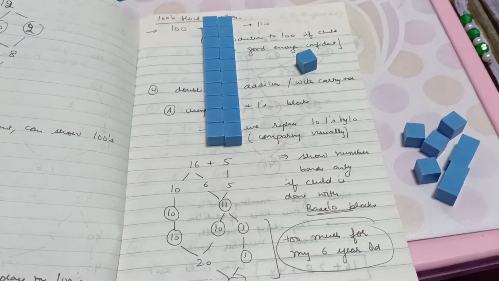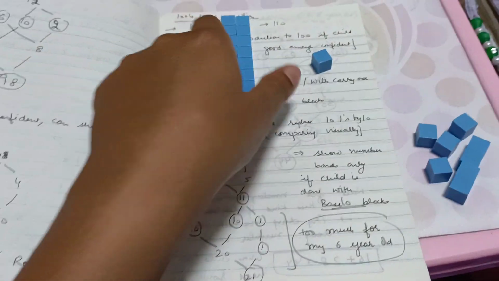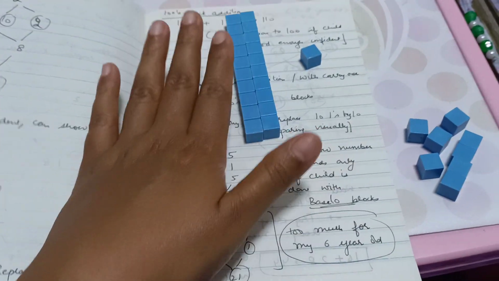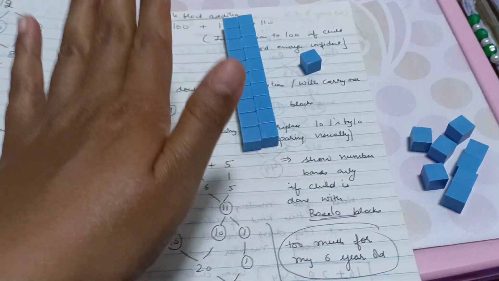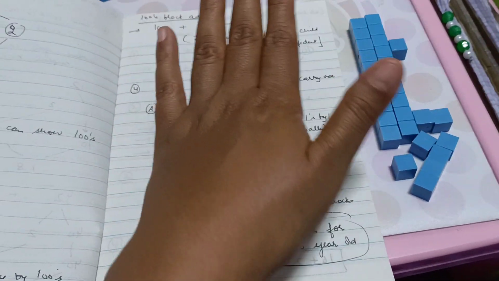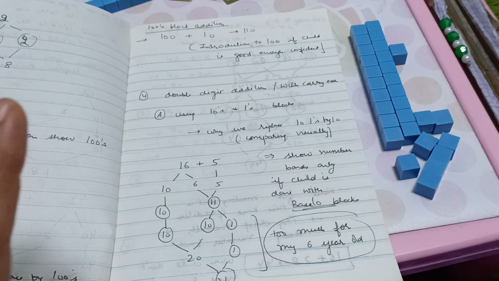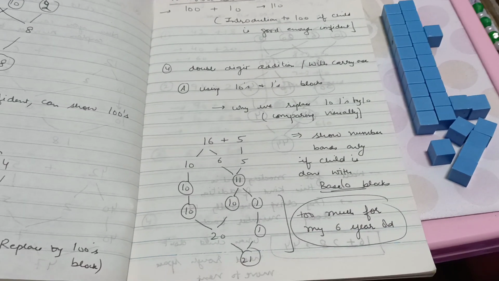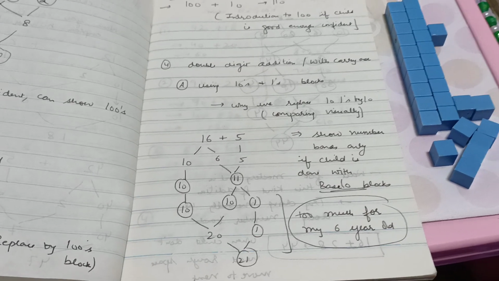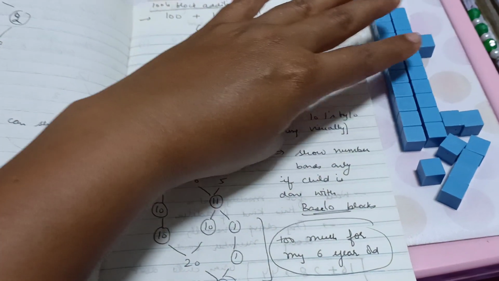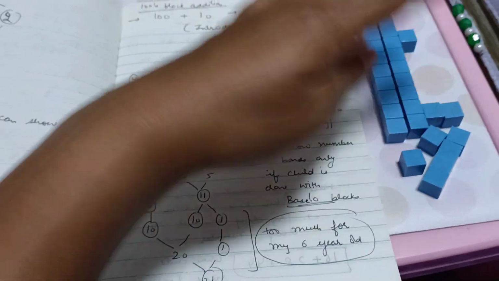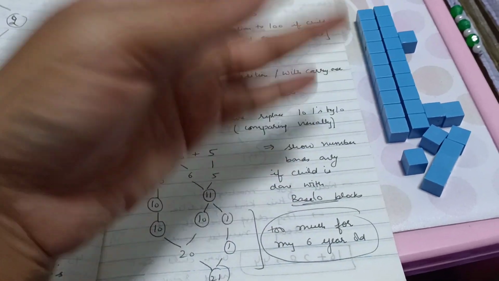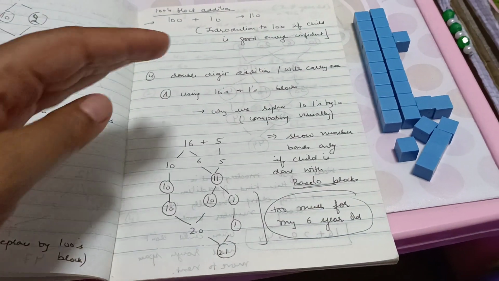That's how I taught. So now once the child gets this, again this all has to be done with blocks first. All this carryover, everything, you can go to different levels. 16 plus 5, I'm giving one example. Go to as many numbers, practice as much as possible. Once the child gets the concept with these number blocks, why one carries over, why this happens basically, then go to number bonds.